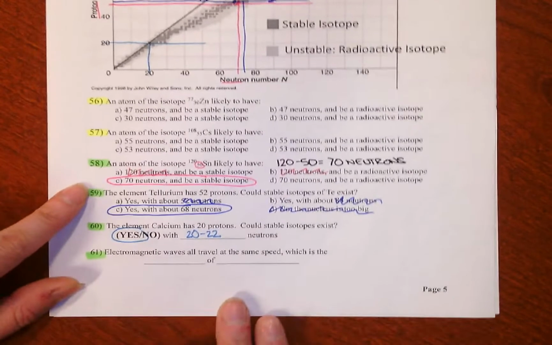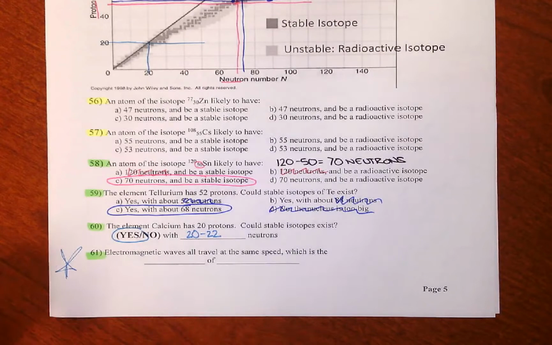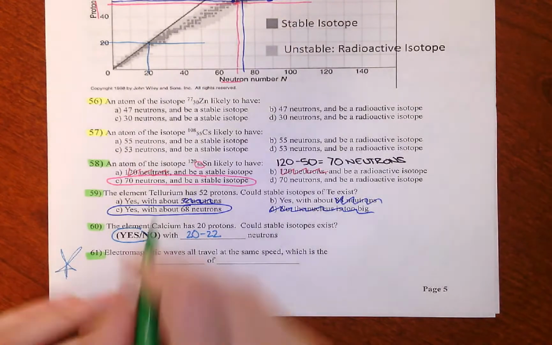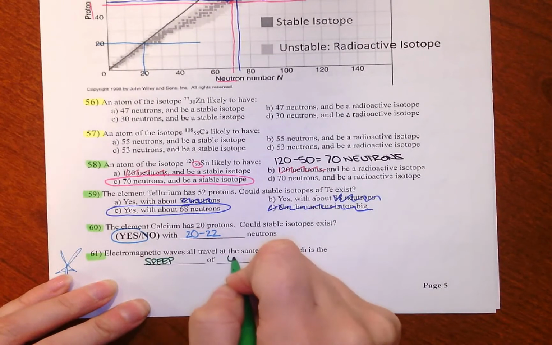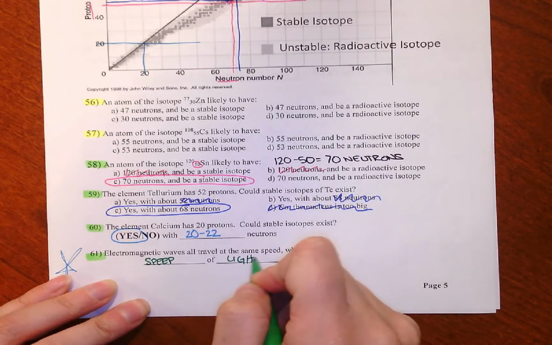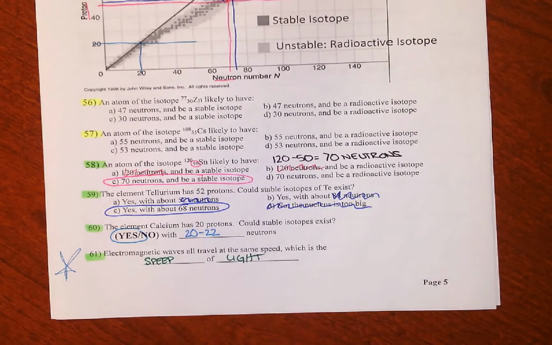Then 61. I'm going to put a big star by that. Electromagnetic waves. We did that the last day of our notes, the day we did the flame lab. It's also what we're going to talk about on page 6. But it says electromagnetic waves all travel at the same speed. Whether that's infrared light or gamma radiation or blue light or green light, they all travel at the same speed, the speed of light. They have different amounts of energy, but they travel at the same speed.